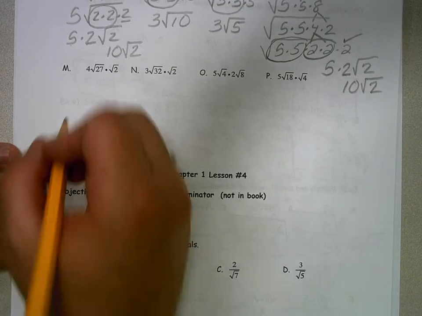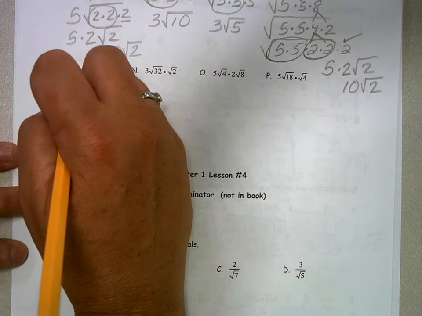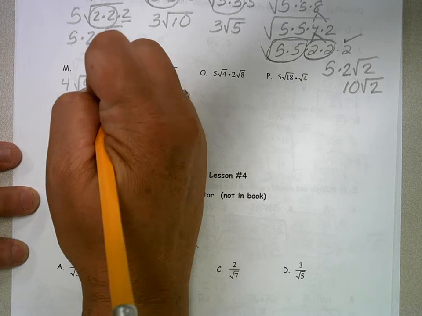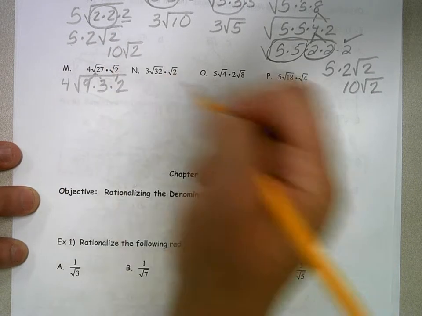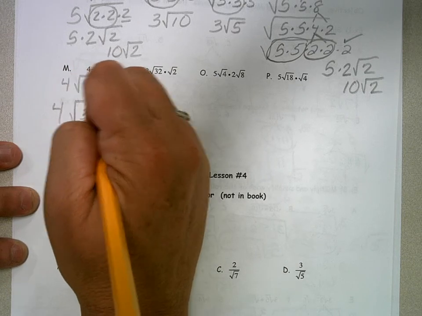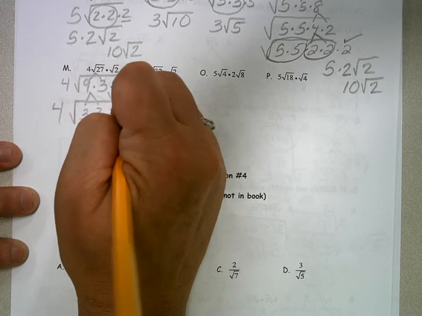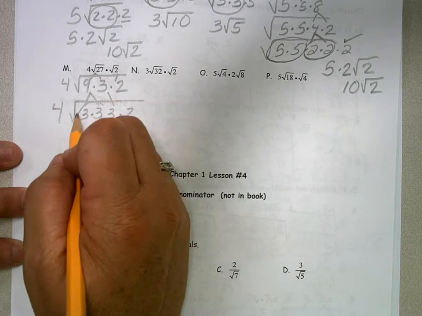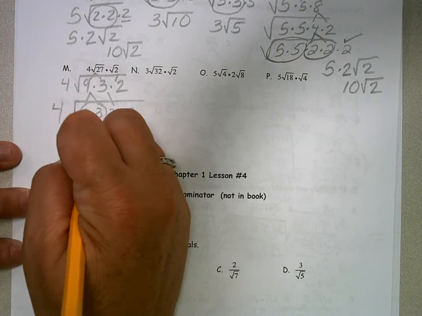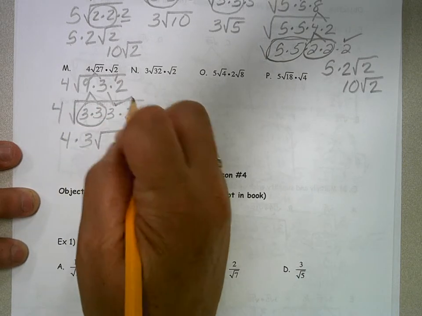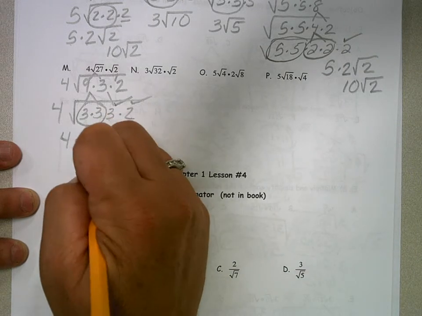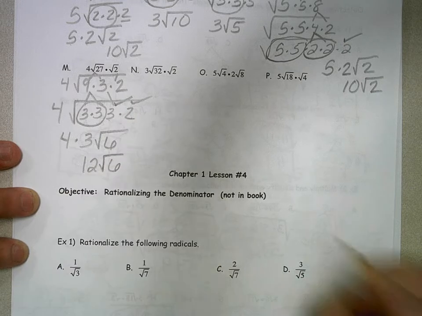Letter M, that 27, I'm going to break into a 9 times 3. And then we have square root of 2. That 9 becomes a 3 times 3. This is a pair, so it comes out in front. These two are not pairs. 3 times 2 is 6. So you end up with 12 square root of 6.